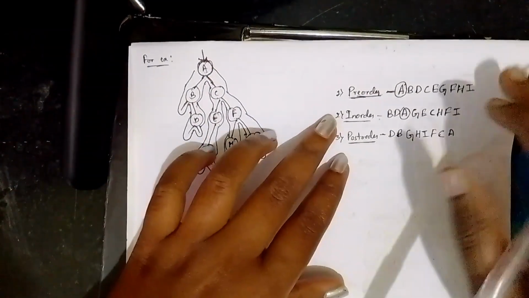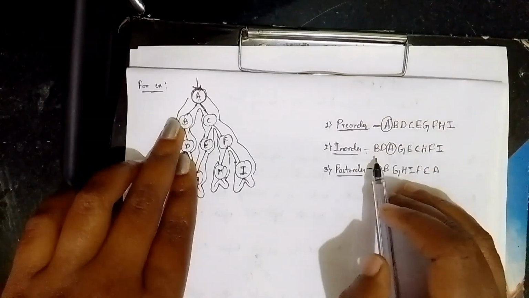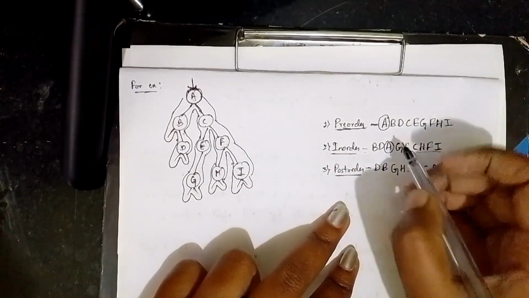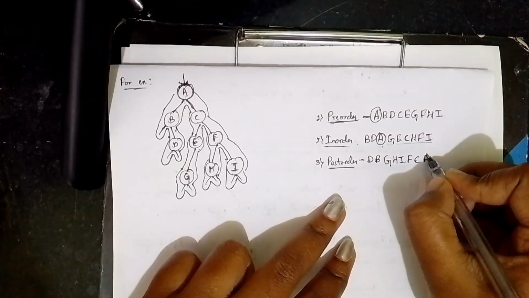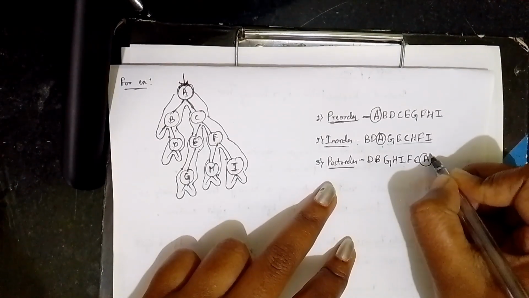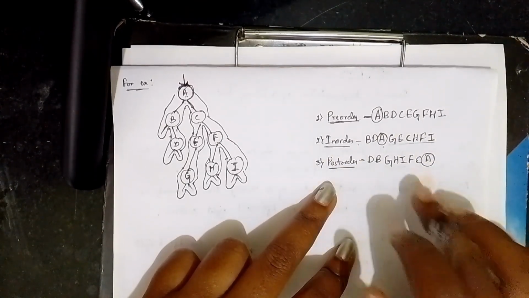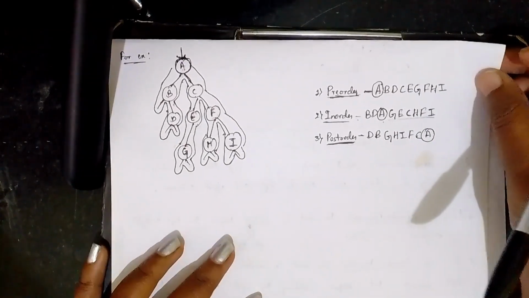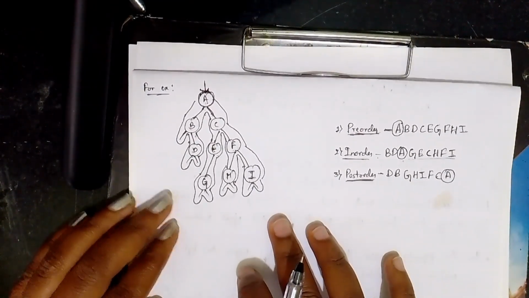We have visited our left subtree first, right? Left subtree, and after that we have visited root, and after that we have visited right subtree. Okay, and here we have visited our root node after visiting left and right subtree. Okay, in post order. Okay, this is how the binary tree traversal takes place.